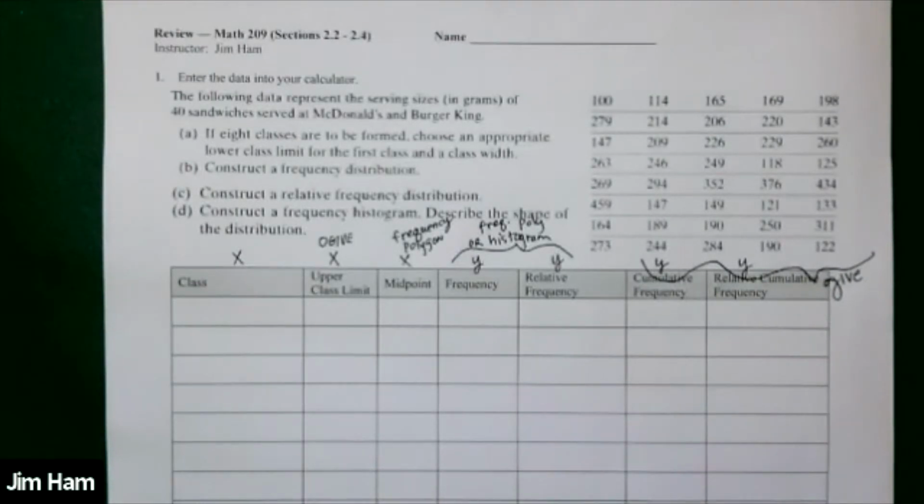And there are two possibilities, but the vertical axis will either be the frequency or it will be the relative frequency. And a lot of times relative frequency is better because those are the ones closely related to percentages. And we have a lot of intuition about percentages and what they mean.